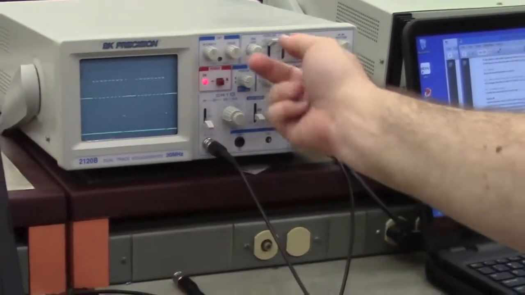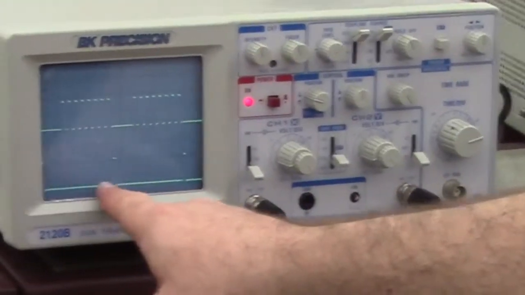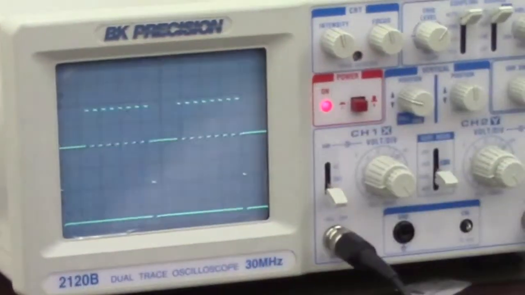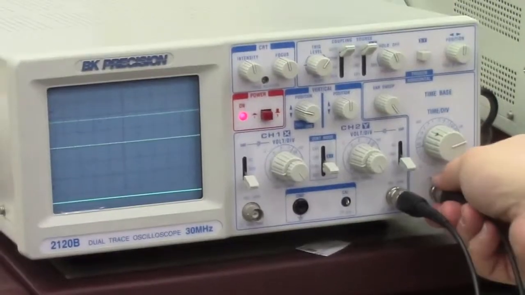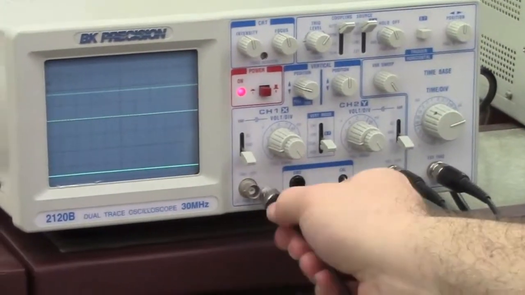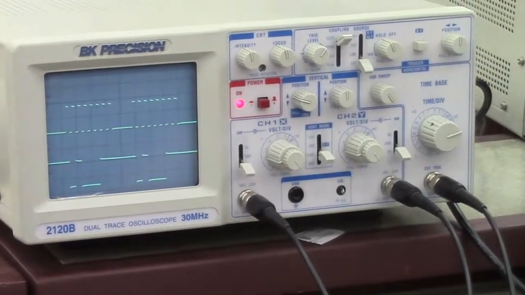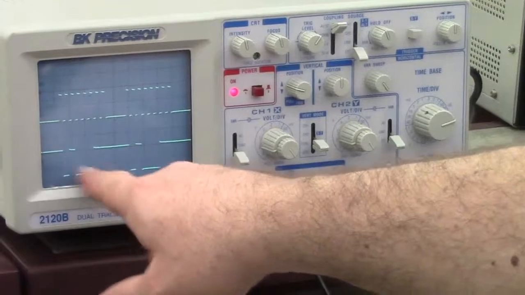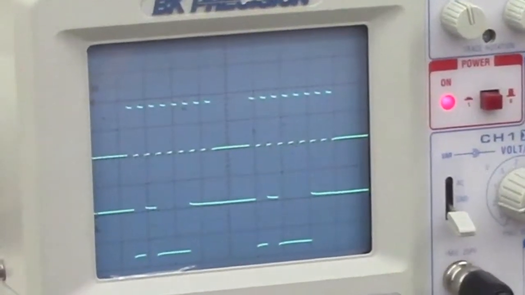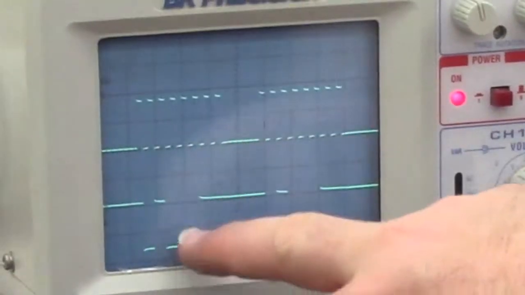So let's trigger off channel 1. Right. So this is our chip select. Chip select goes low and then goes high. At some point during that chip select, we get our 8 clocks. And same thing again over here. So let's put this back. Trigger off of the external. So we had our chip select goes low, we get our 8 clocks, and during that time we also get data. Okay, so we want to look at the data, right? This is the clock, and this is the data.